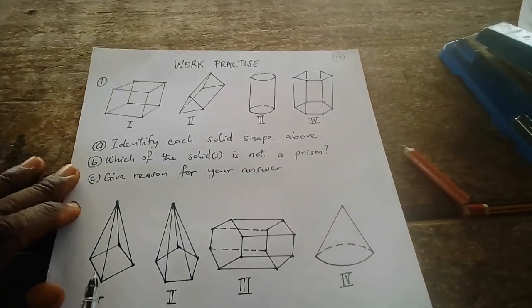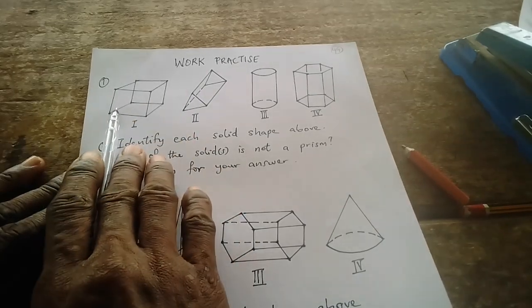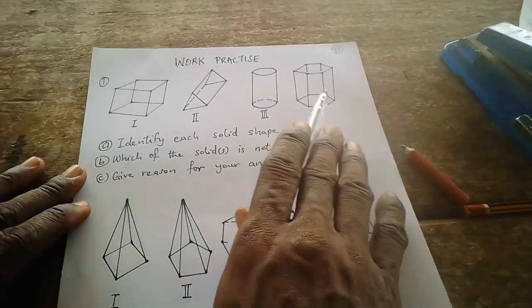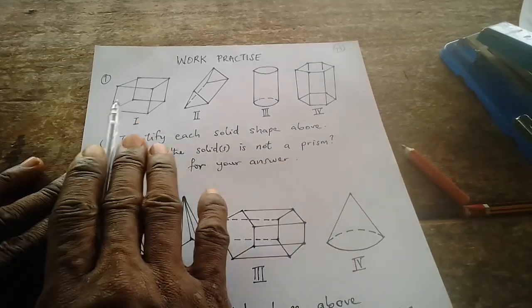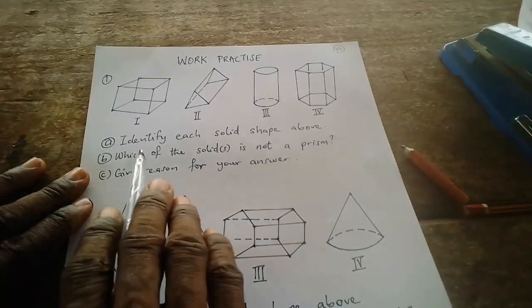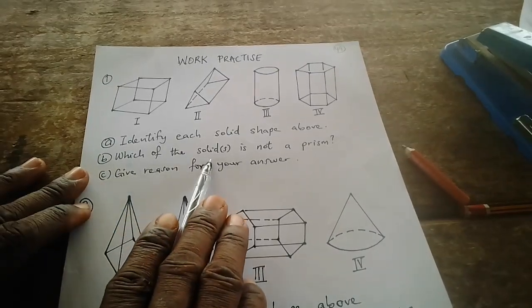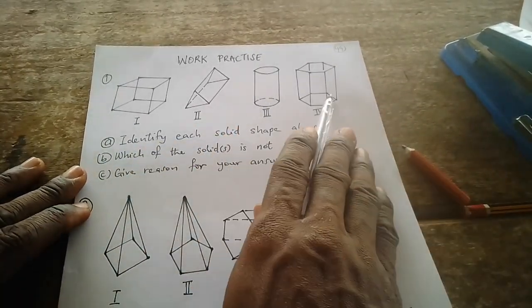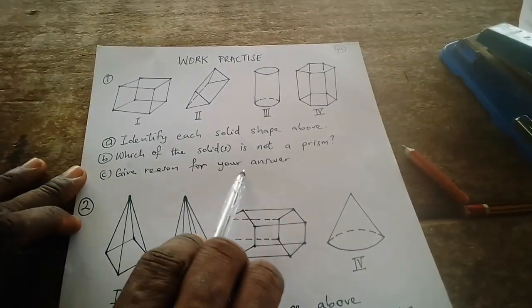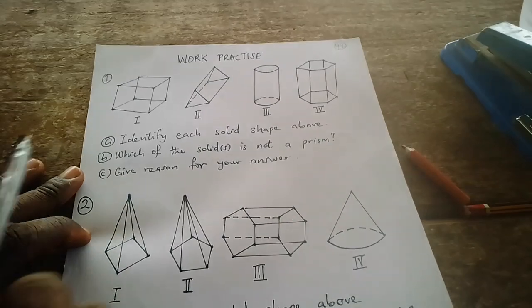Now let us look at this work practice. Number 1. So you can see this shape, this and this. A. Identify each solid shape above. So what are their names? B. Which of the solids is not a prism? Which one out of these is not a prism? So give a reason for your answer. Give the reason why it is not a prism.